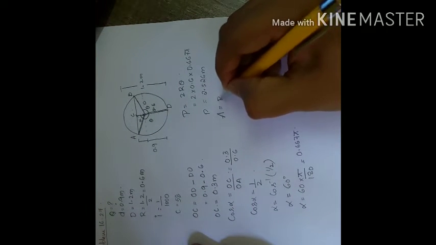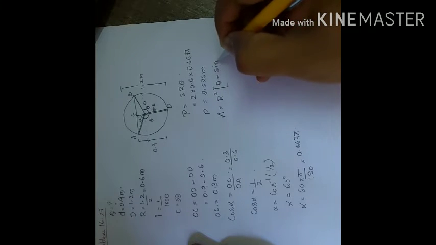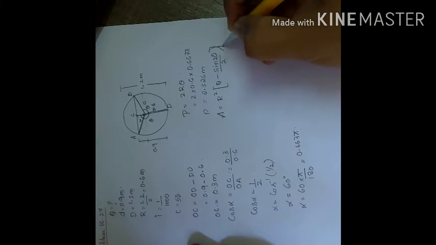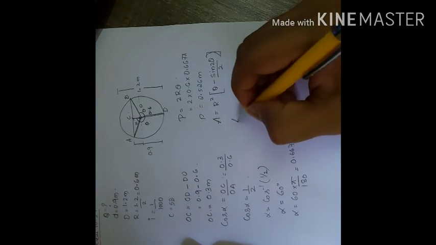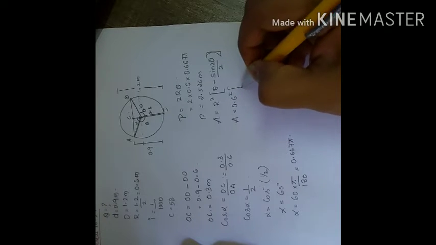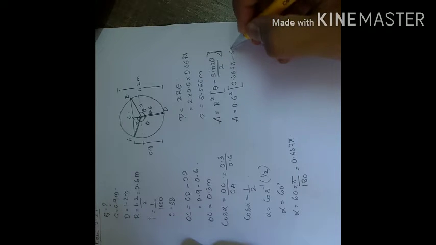Area is equal to r square into theta minus sin 2 theta by 2. Now substituting all the values, A is equal to 0.6 square into 0.667 into pi minus sine of 2 into 120 by 2.